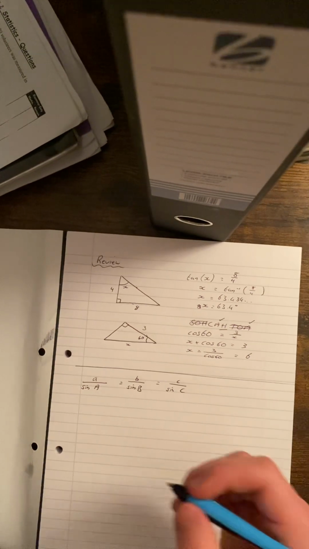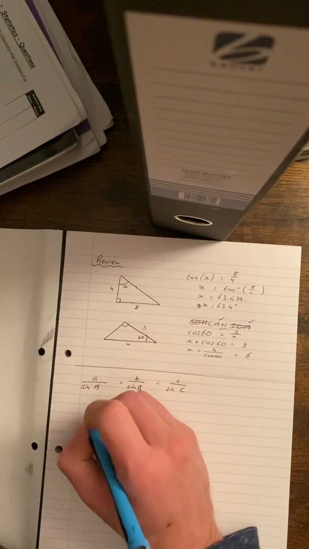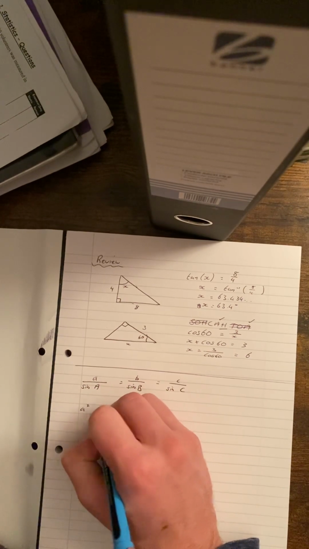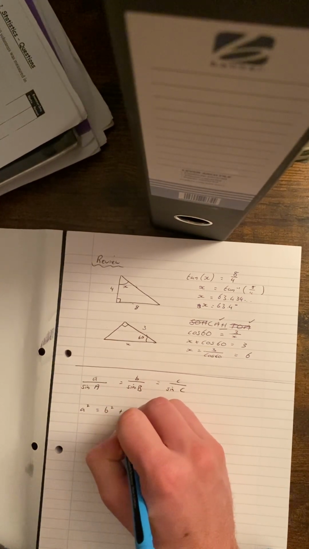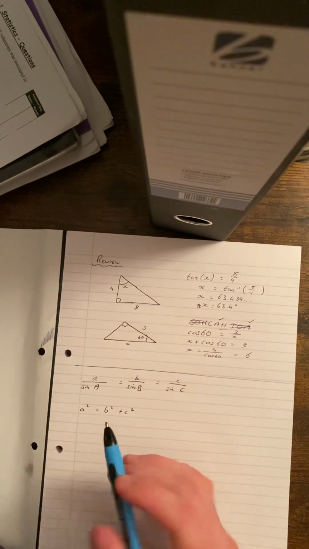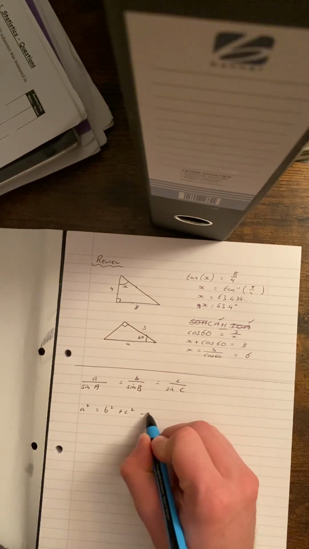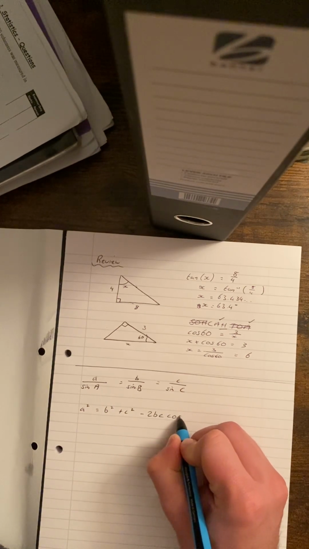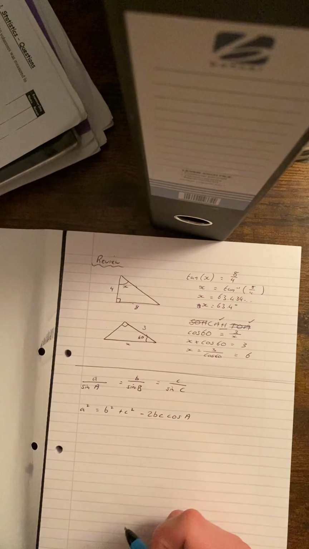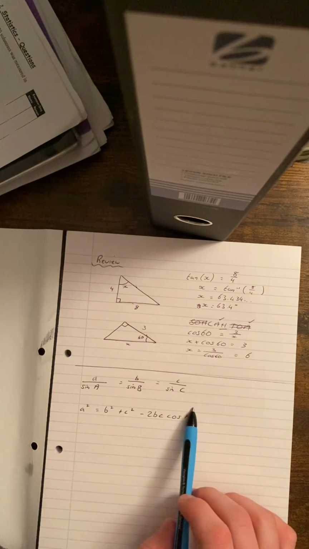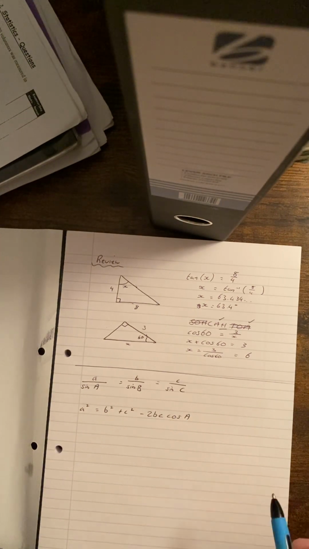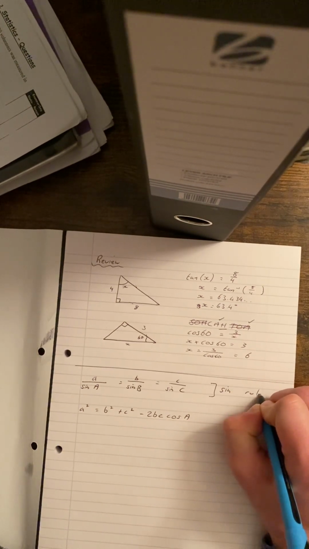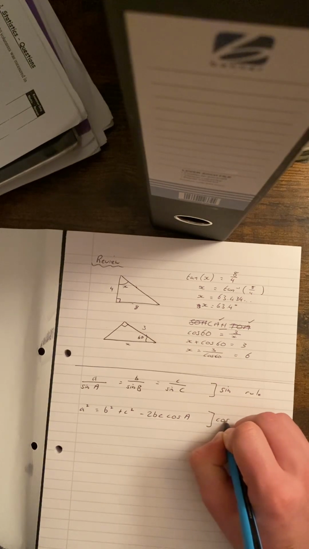And the other formula is the cosine rule, which is a squared is equal to b squared plus c squared, quite similar to Pythagoras, minus 2bc cosine A. That one's quite a long one. That one you don't need to memorize as well. That's on the formula sheet. So we have the sine rule and the cosine rule.